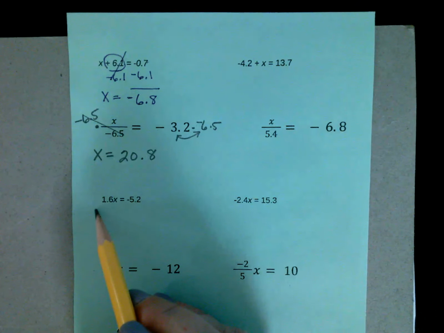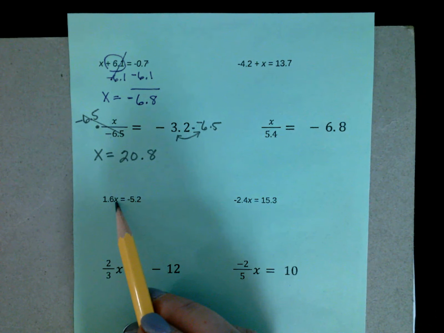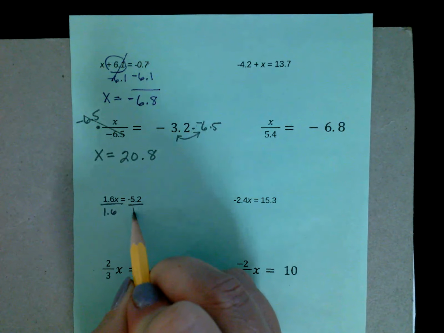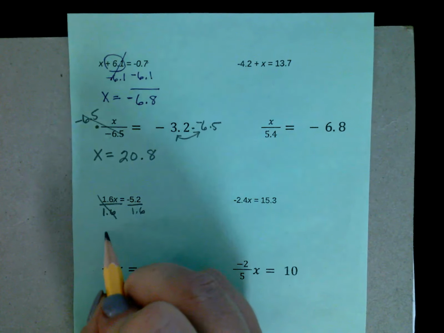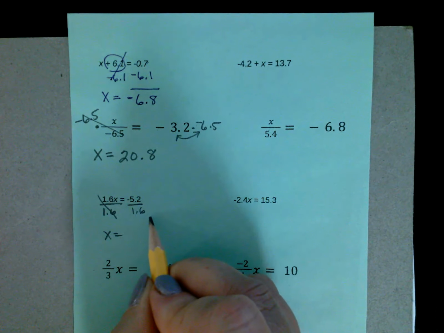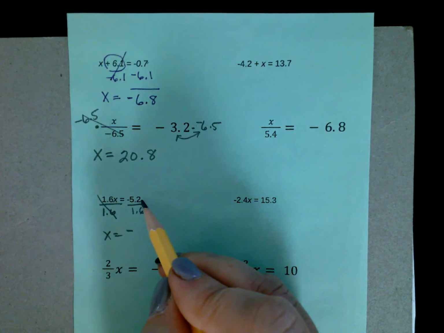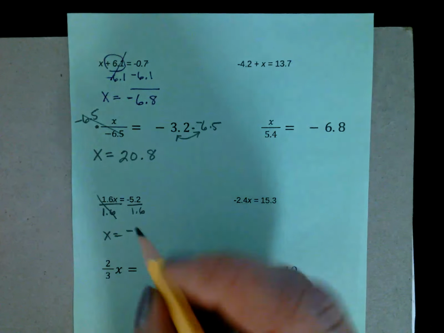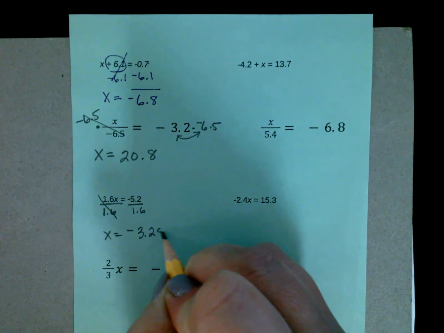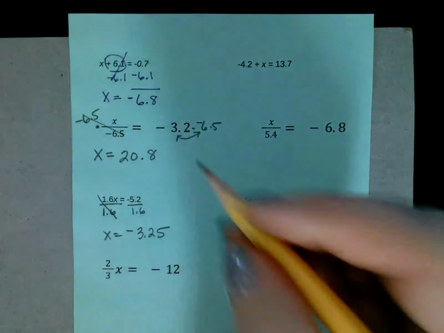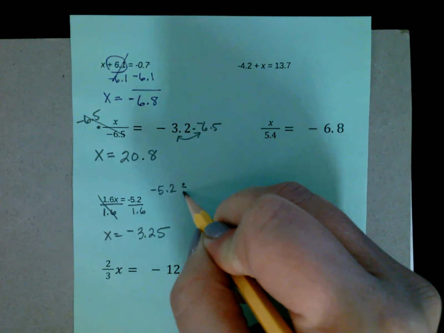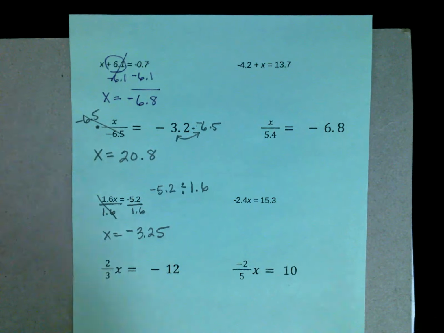Now I have a number, even though it is a decimal, attached to a variable. That means multiplication. To just solve that, I need to divide. So I'll divide by 1.6. Negative divided by positive is negative. 5.2 divided by 1.6. If you do that on a calculator, you get 3.25. Remember, it is always the top number divided by the bottom number. Top divided by bottom.